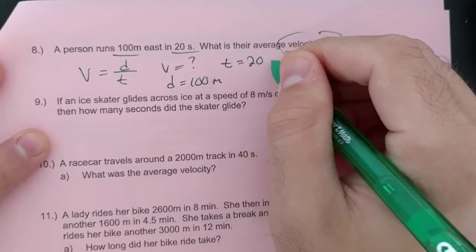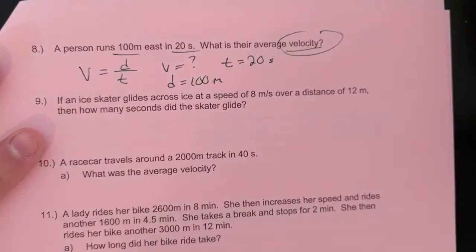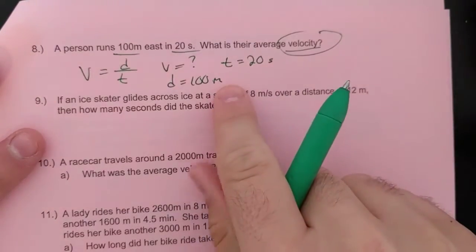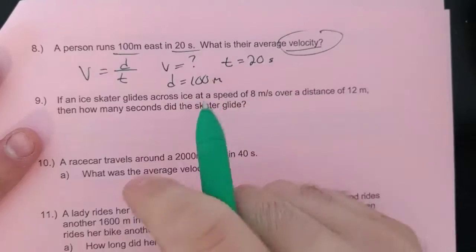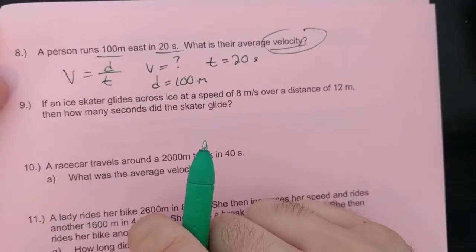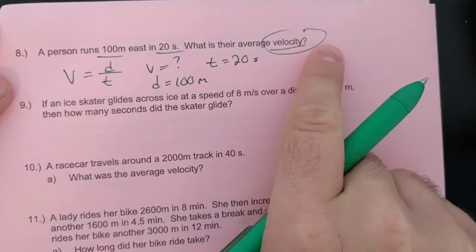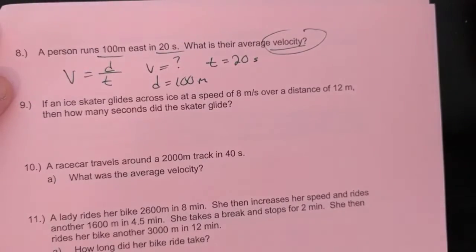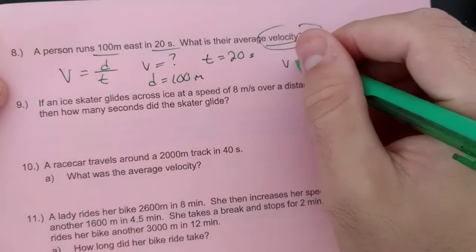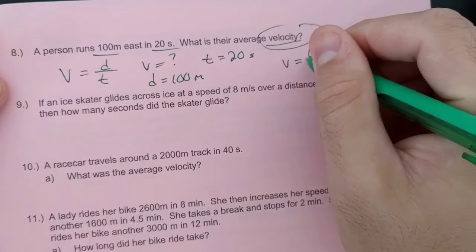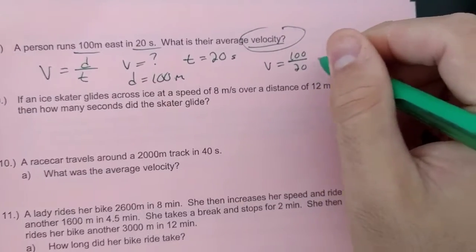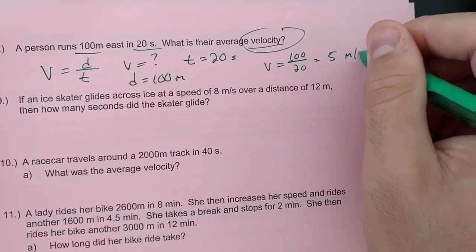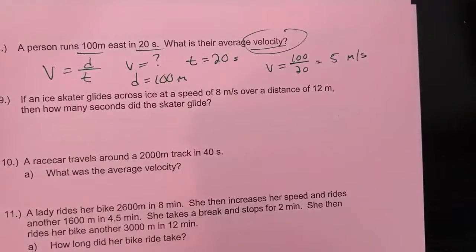Time, 20 seconds. Usually you would check to see if your units match up, but in this case, if you're doing a rate, you don't have to because you're dividing them anyways. If it said to give the velocity in miles per hour, you would simply just convert it afterwards. So velocity is going to be equal to 100 divided by 20, and you'll get 5 meters per second.